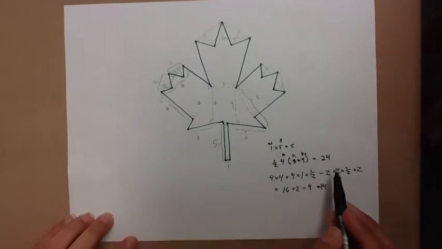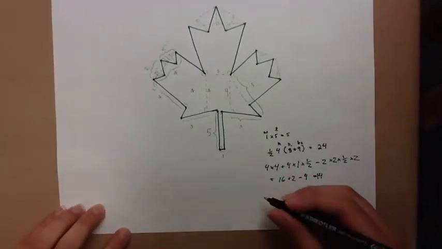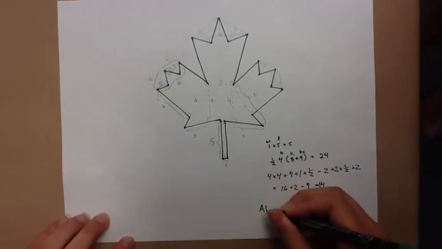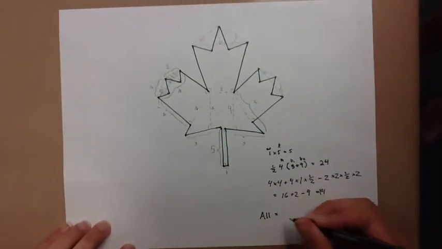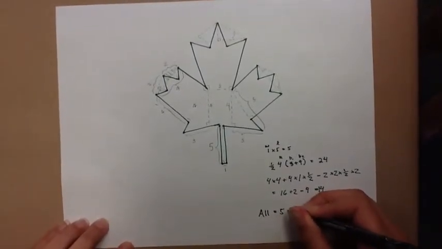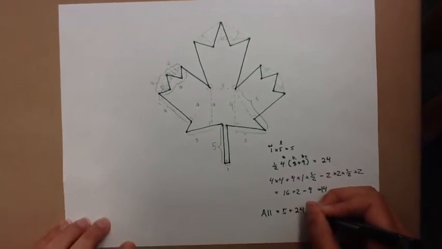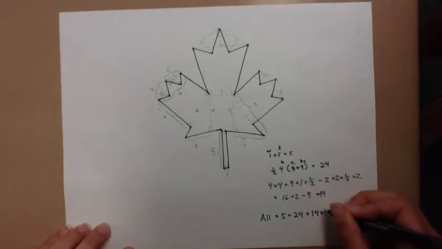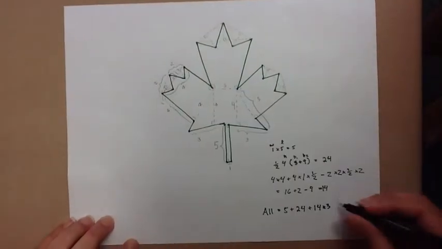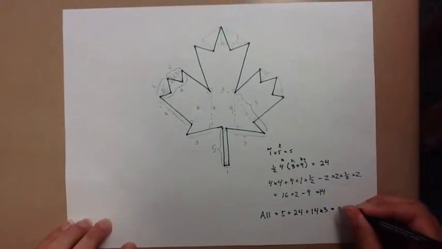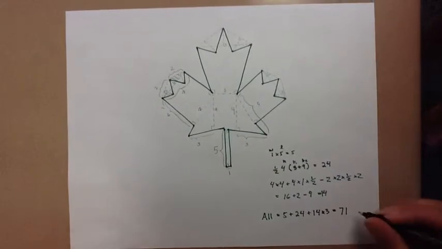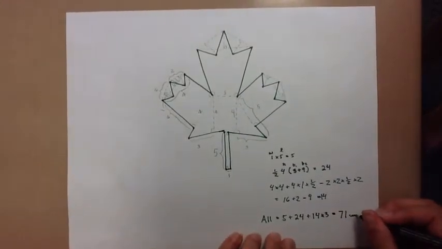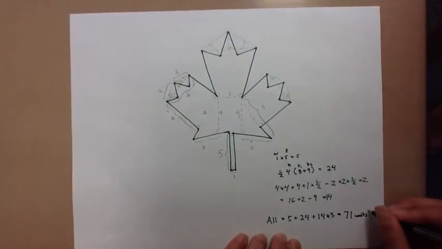So when we're taking the area of everything, it's going to be the rectangle plus the trapezoid plus 3 of the pentagons. So we're taking 5 plus 24 plus 14 times 3. 5 is the area for the rectangle, 24 is the area for the trapezoid, and the leaf is 14 times 3, which all ends up being 71.